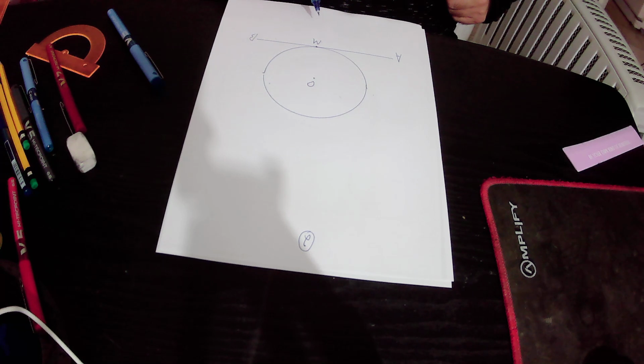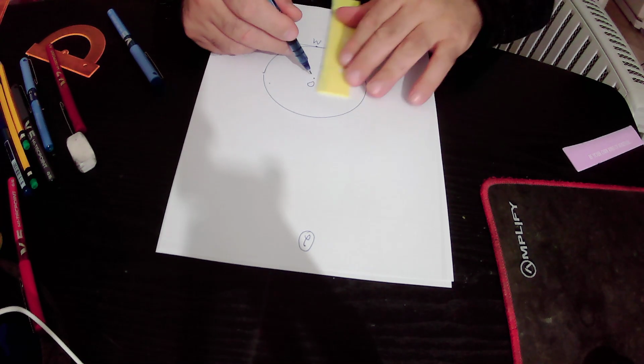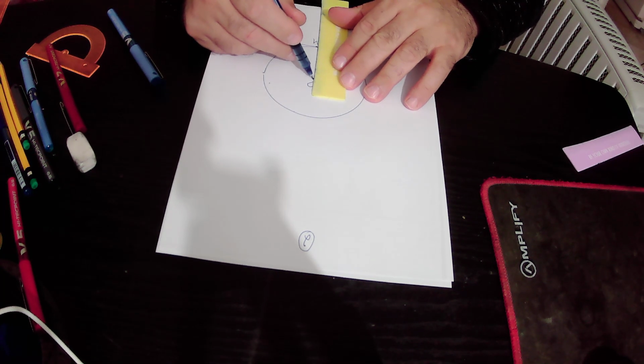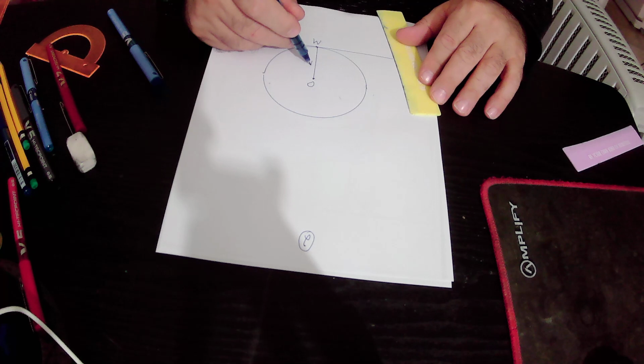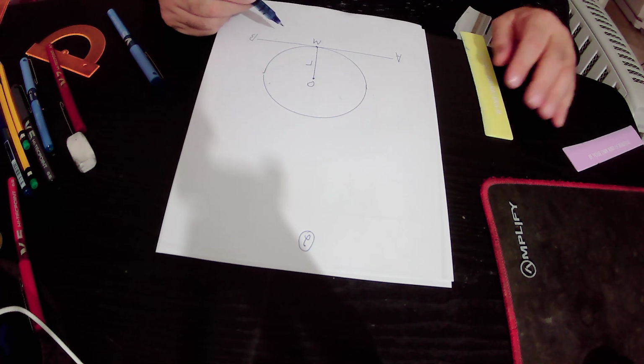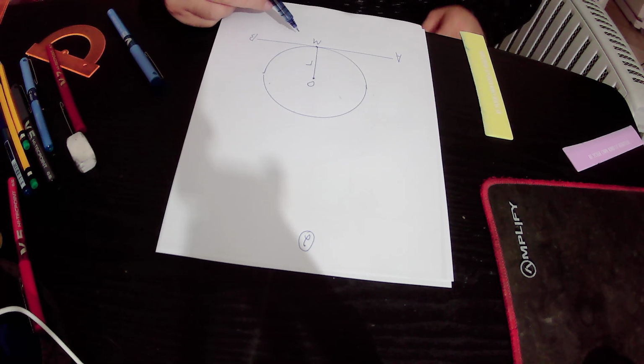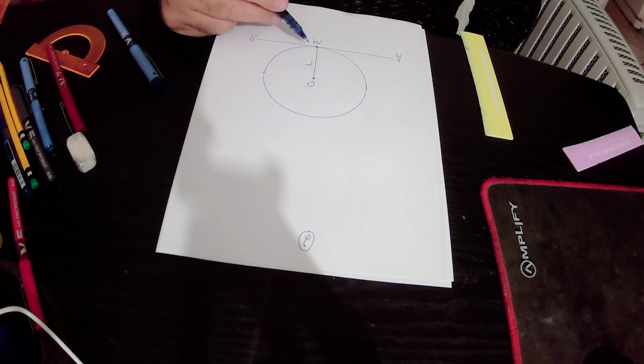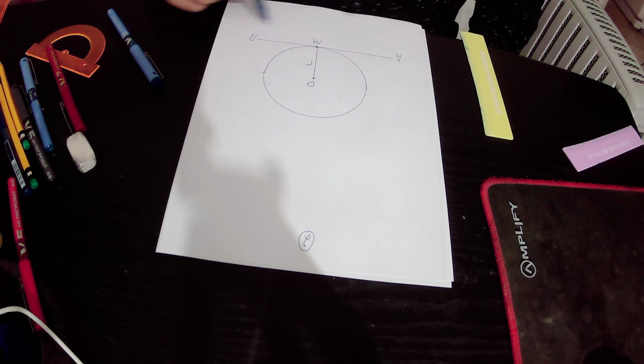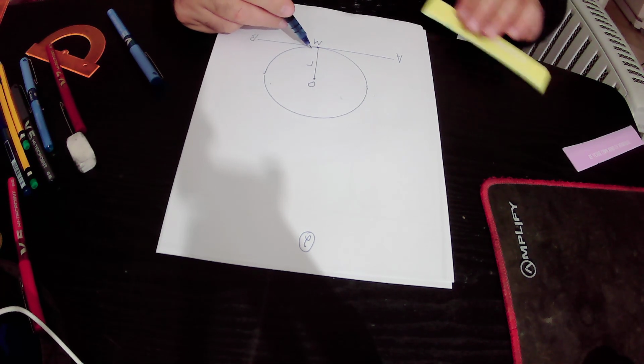Therefore point M is defined as the point of tangency, and if we have a radius of this circle, OM is the radius of this circle, and the radius OM is drawn to the point of tangency, that is to say to point M. Therefore, according to rule number one, the tangent AB is perpendicular to this radius.